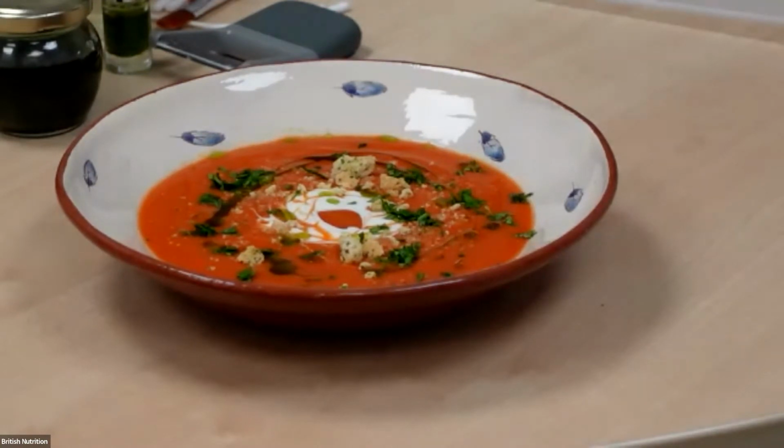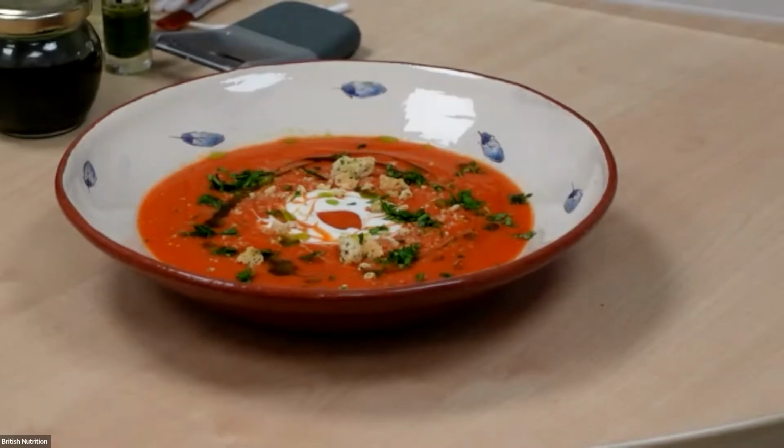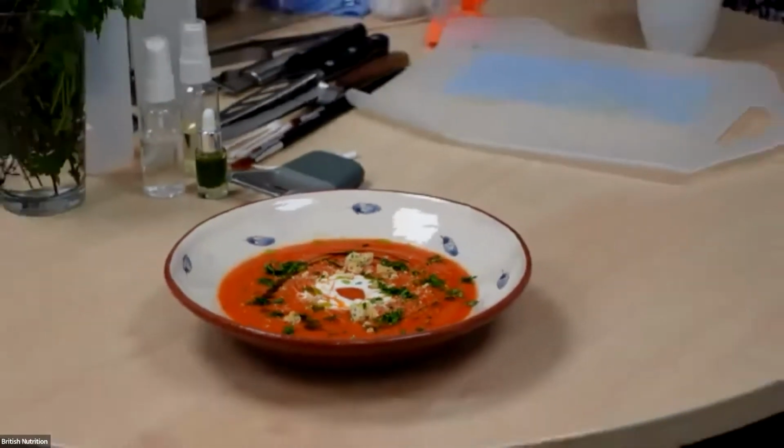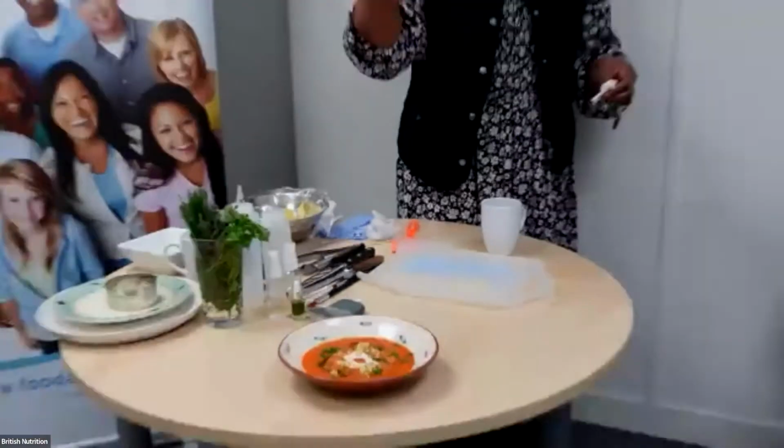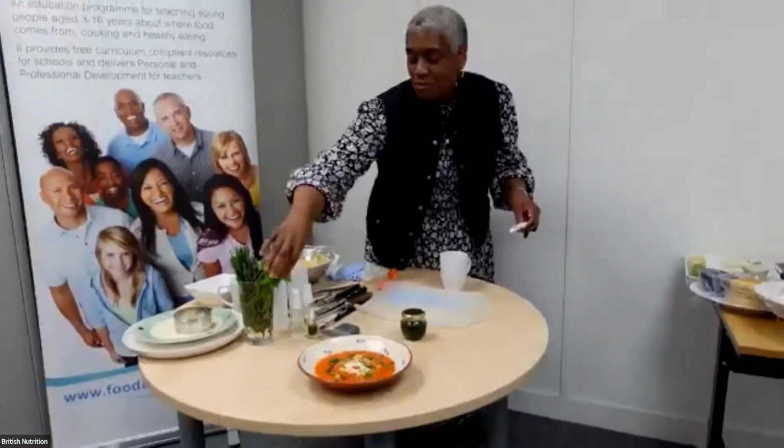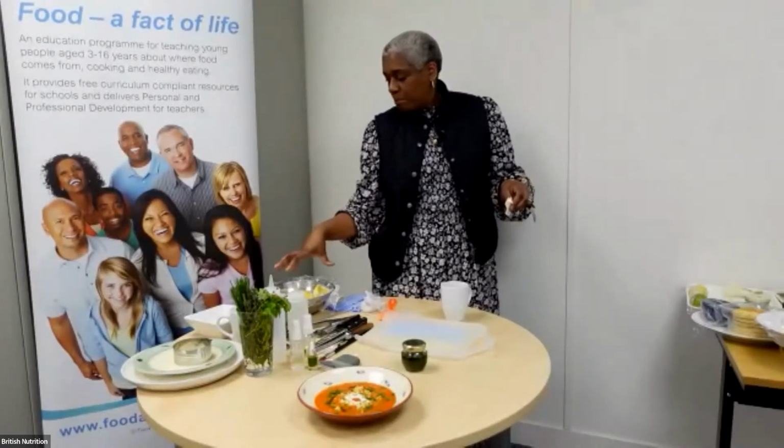Sorry, Denise, just very quickly, what was the stuff in the jar? This one. Yes. This was herb oil. It was homemade herb oil, which is a handful of a selection of fresh herbs, plunged in hot water for about 20 seconds, and then blanched or shocked in an ice cold bowl of water.